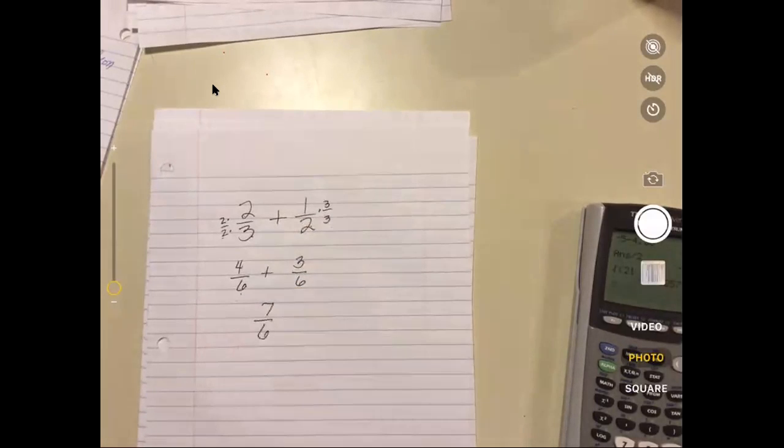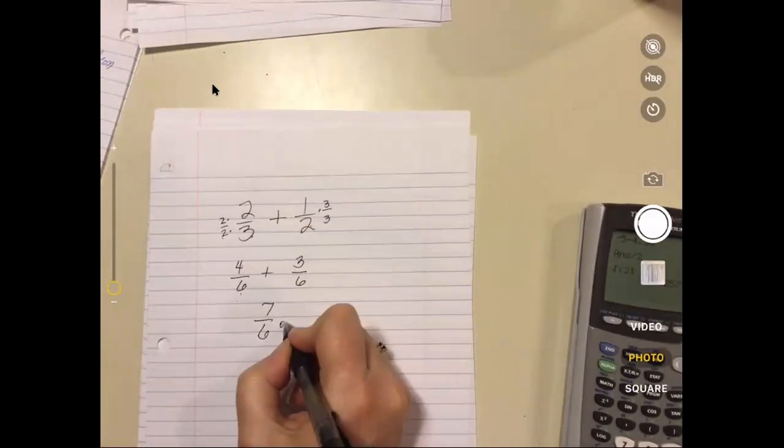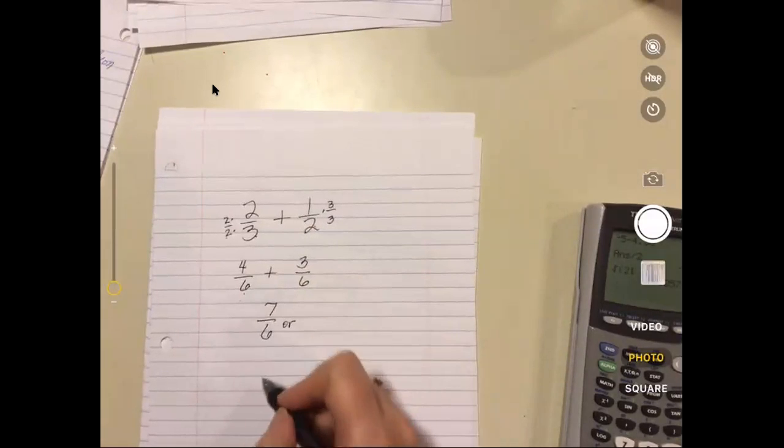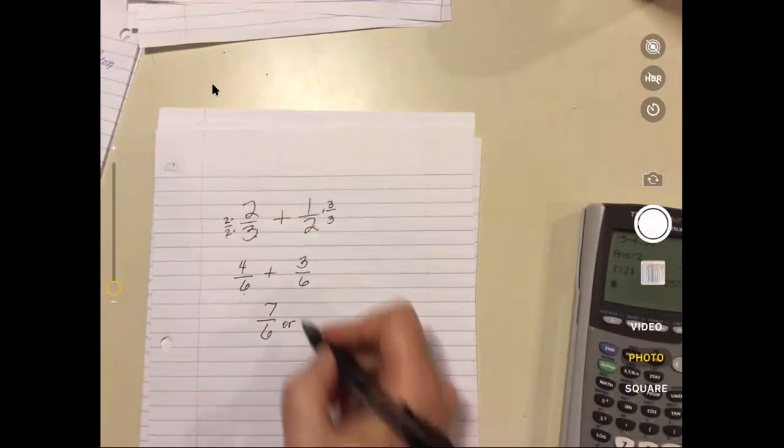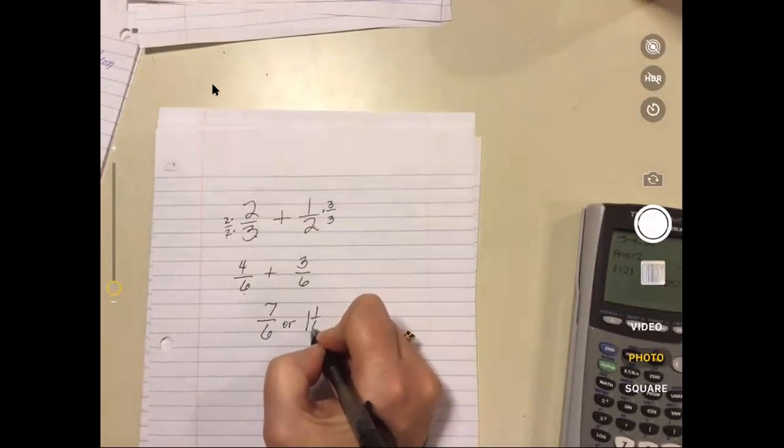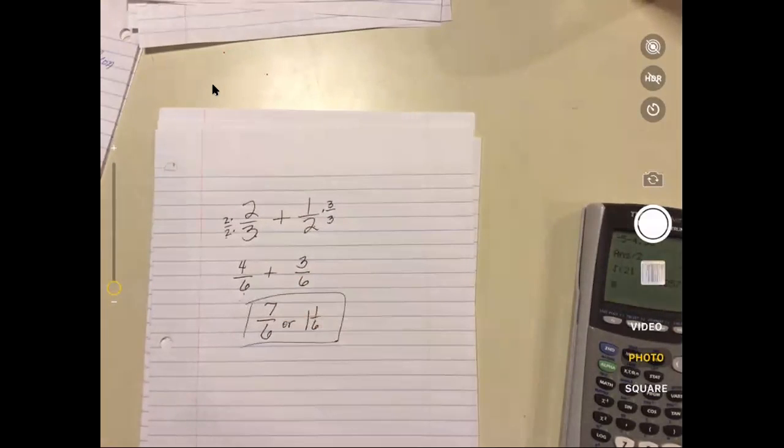There's my answer, 7/6. Or some people, like a long time ago, math teachers used to say, oh, you can't leave it improper like that. You have to change that to 1 1/6. Either one of those is okay answers. Okay.